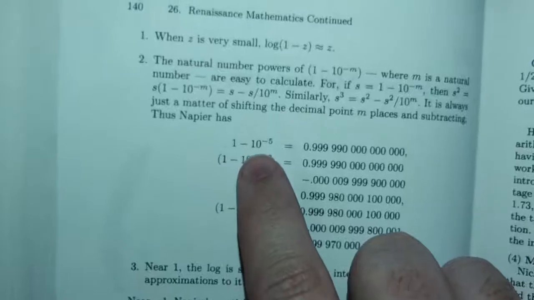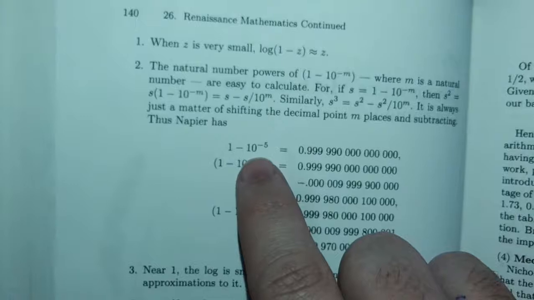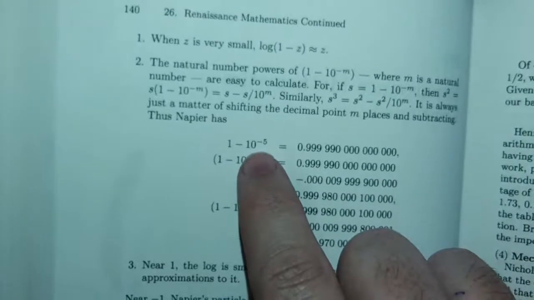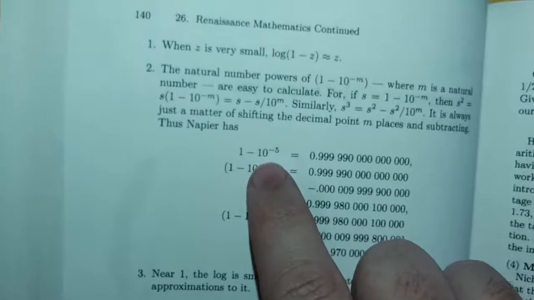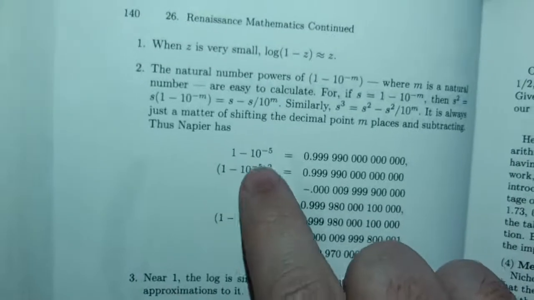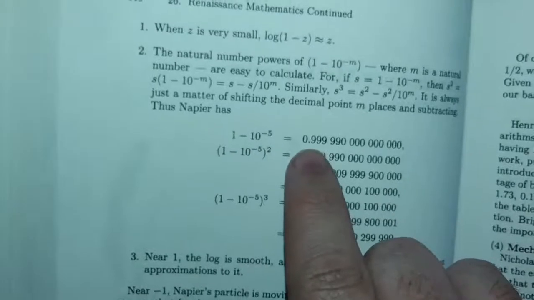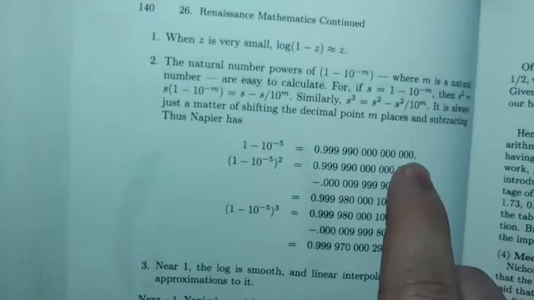So 1 minus 10 to the minus 5. Well, 10 to the minus 5, you know what that is: 0.00001. So 1 minus 0.00001 is 0.99999, and then nothing but zeros after.